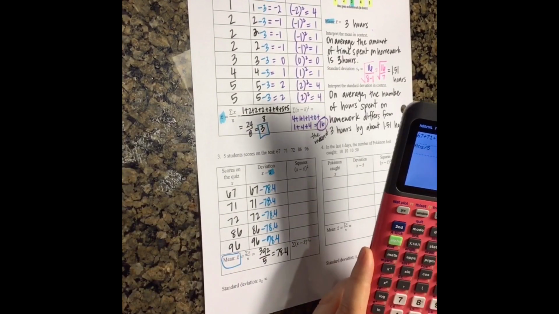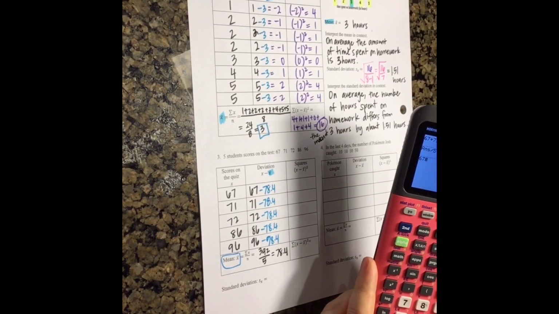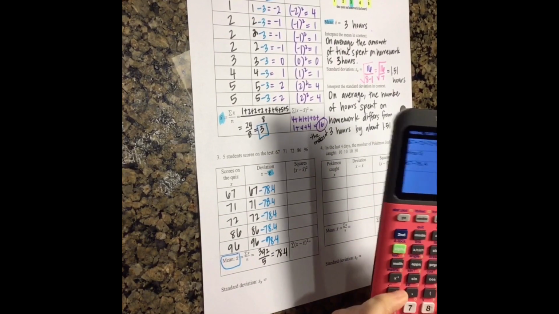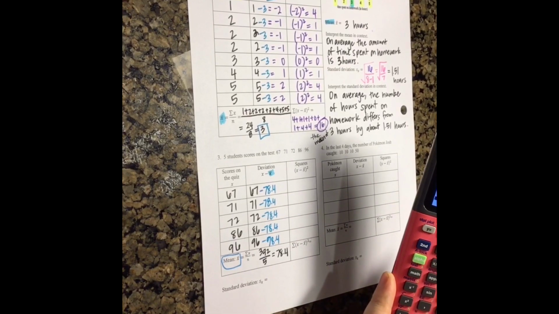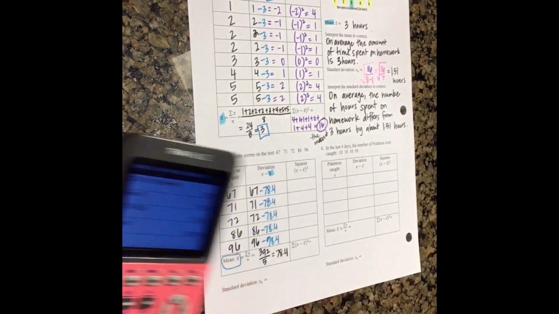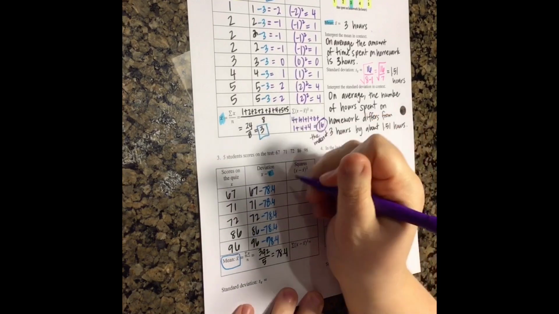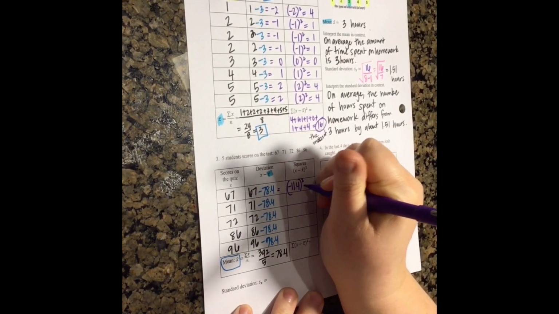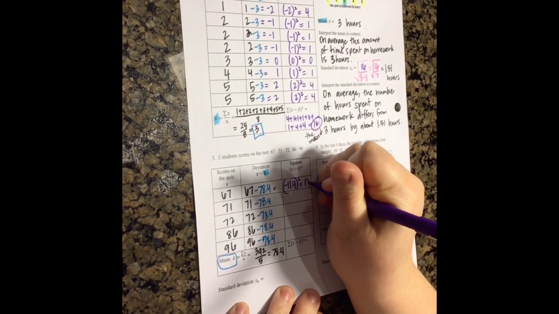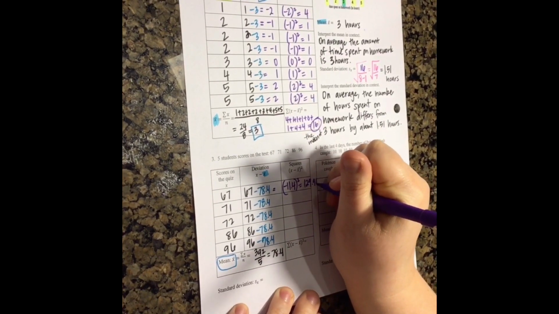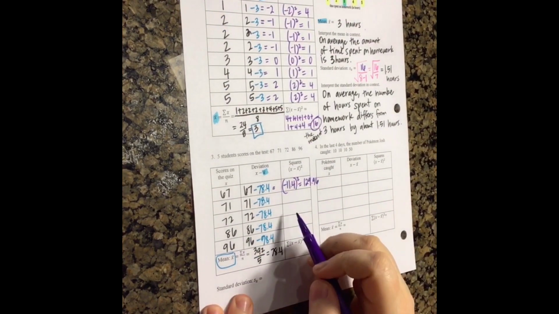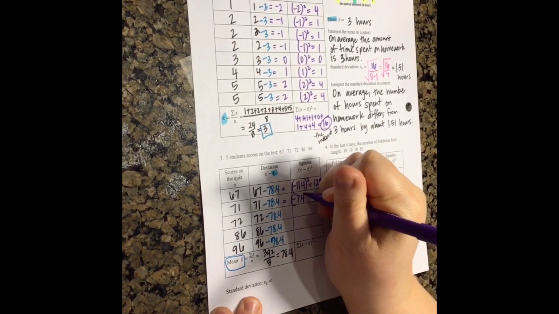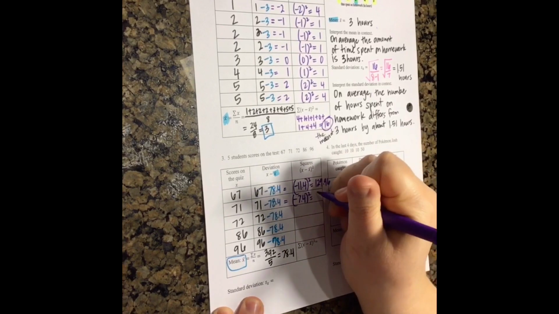In your calculator, typically you're just going to do 67 minus 78.4, and then you're supposed to square that number. So you'd get negative 11.4, and then you square it, which is 129.96.